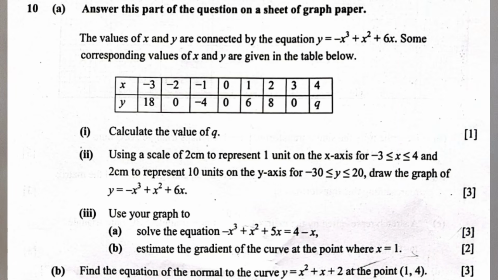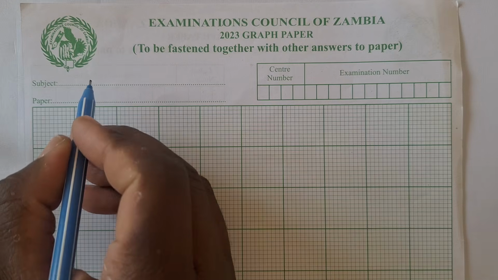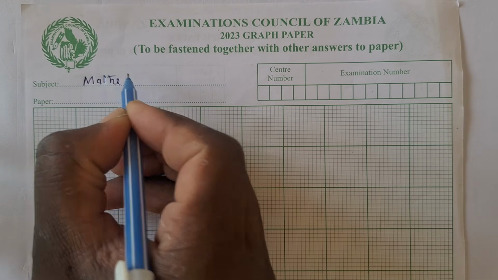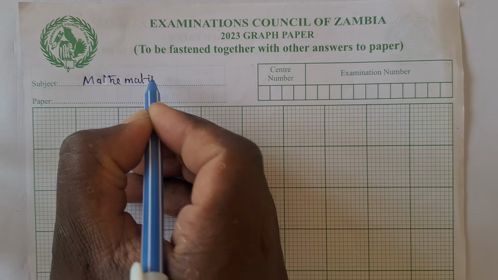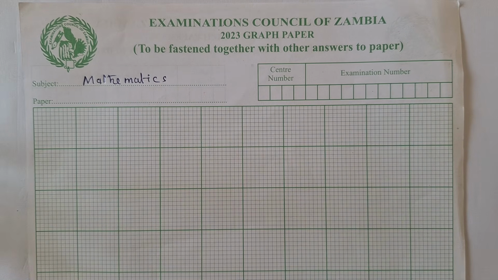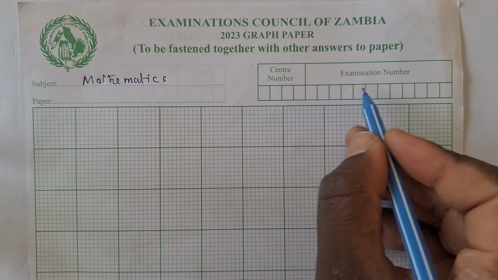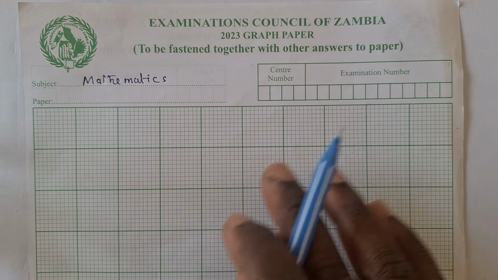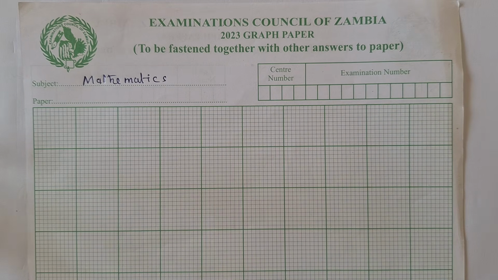Okay guys, for this question, we need a graph paper. They'll give you a graph paper in an exam, just like this. So remember to write the subject. This is mathematics, okay? So this is how it's supposed to be. And where there's exam number, we all know our exam number. So just write your exam number and center number right over here. I'll leave it like this because I don't have any exam number here.